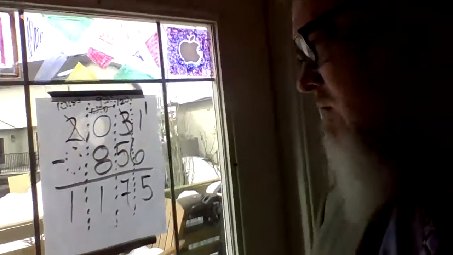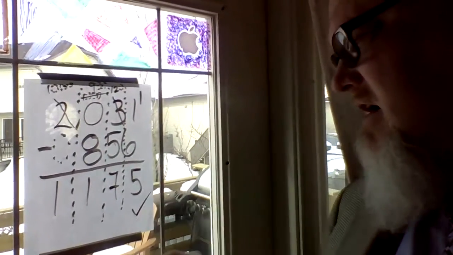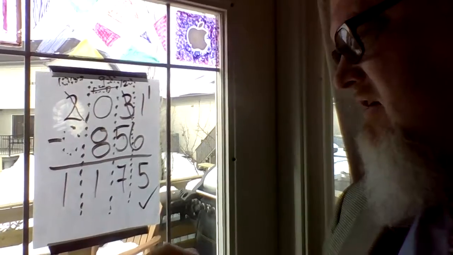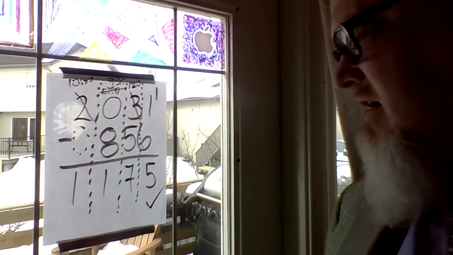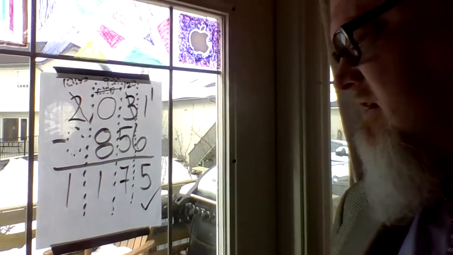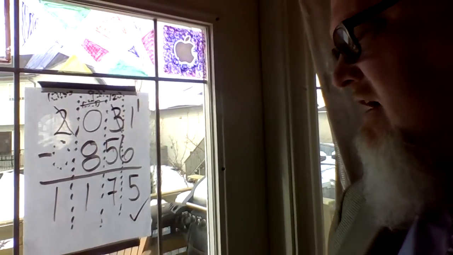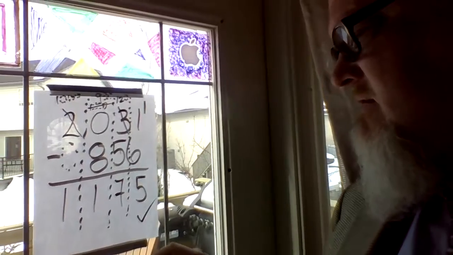And then if we want to, we can do our check. Our check is 1,175 plus 856. 5 and 6 are 11.